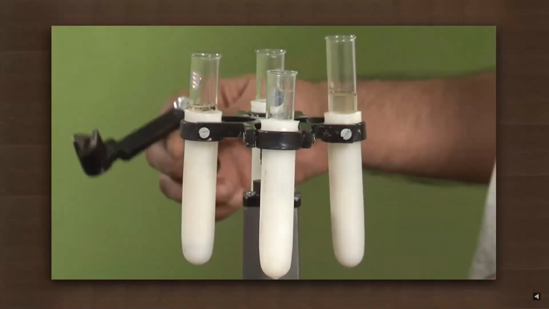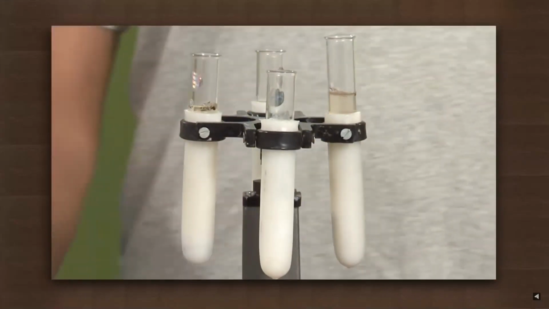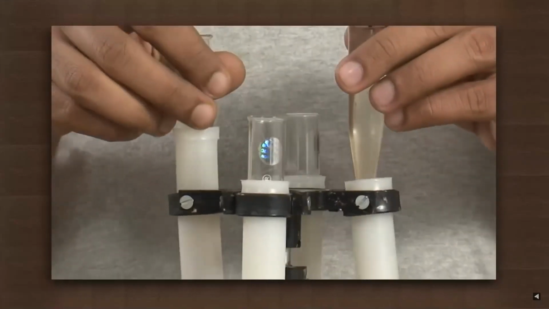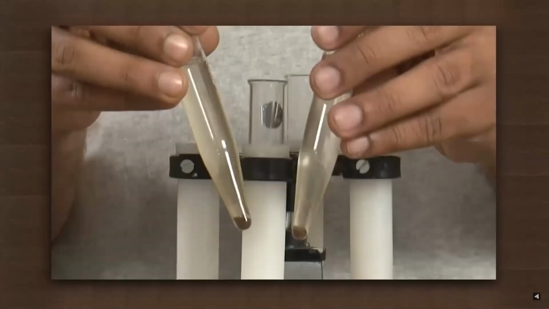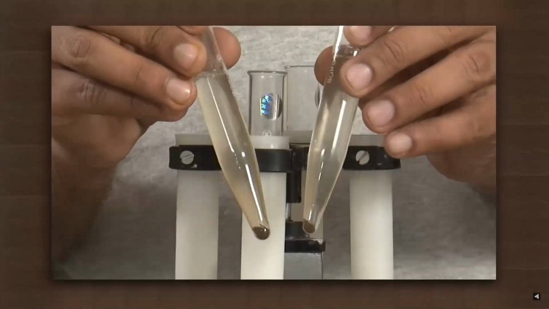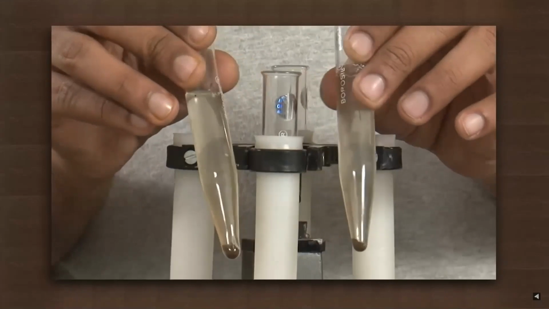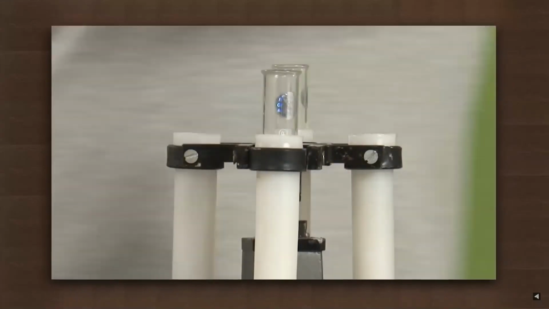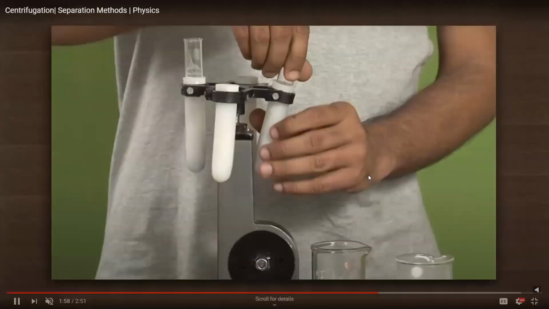Okay, if they use blood, they will separate plasma from red blood cells. Okay, cool. Here, because the particles have a different density than water, they are separated.